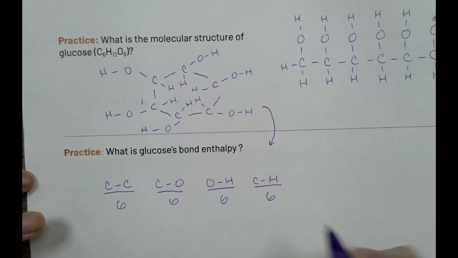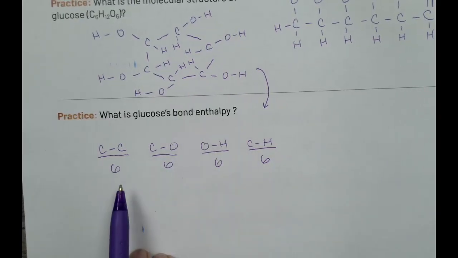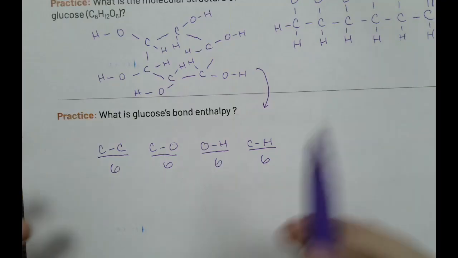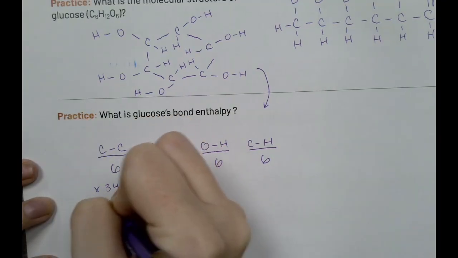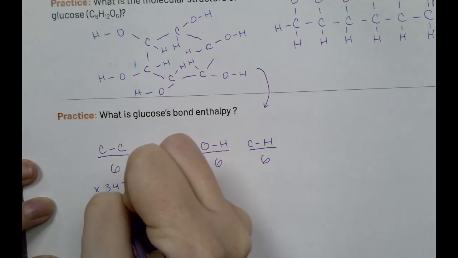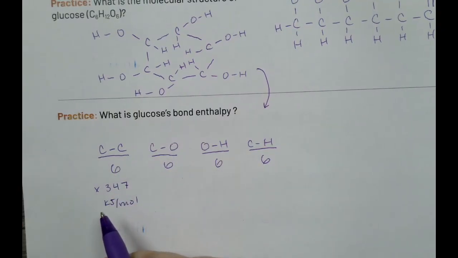You can turn to your notebook, find your bond energies, and figure out how much energy is in each of these bonds. So carbon to carbon, 347 kilojoules per mole are released if we make that bond, or absorbed to break that bond.